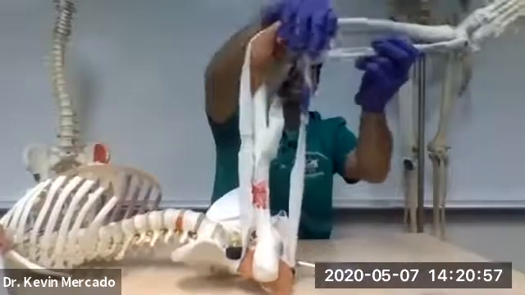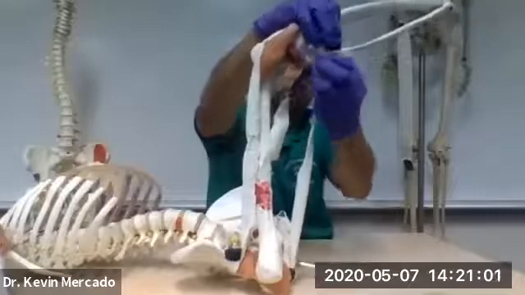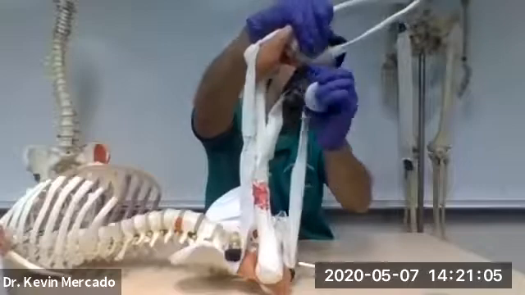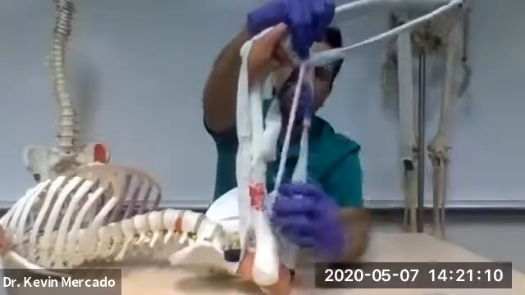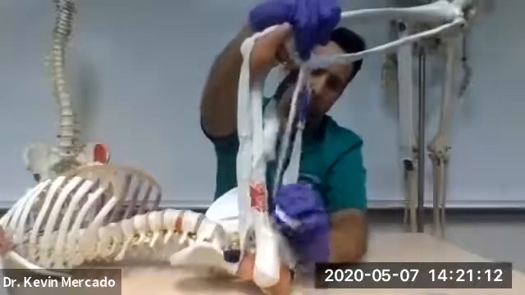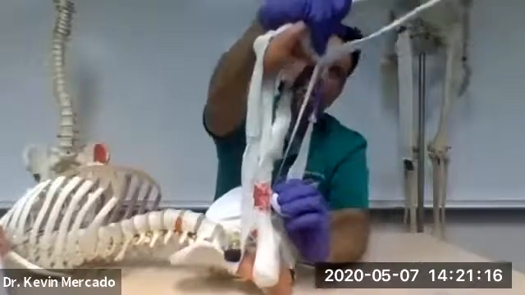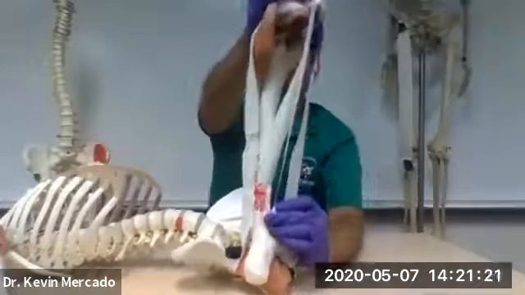Let's go with the short head. The short head is no different, right? So with the short head, we're just going to do the insertion point at the bone to its origin where the red is. So that's about 8 inches in knee flexion. So I go extend it.